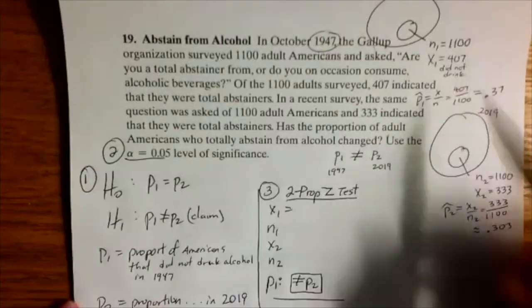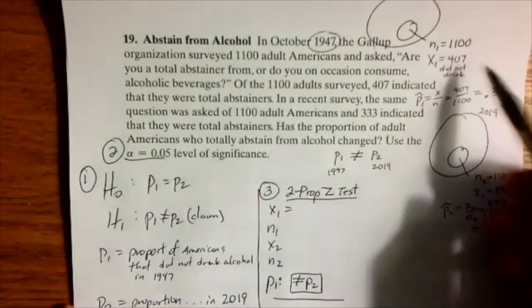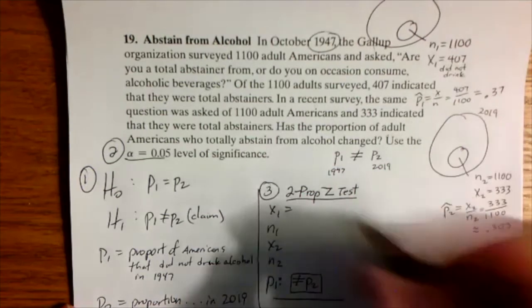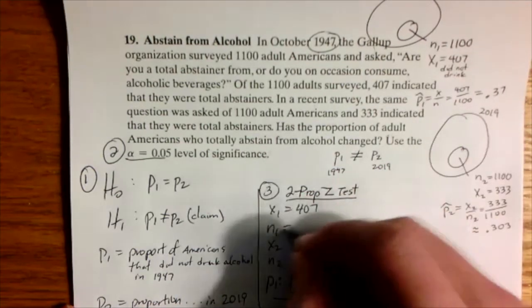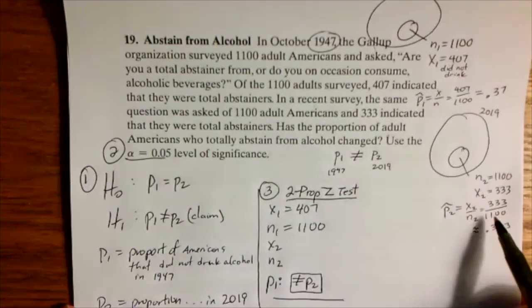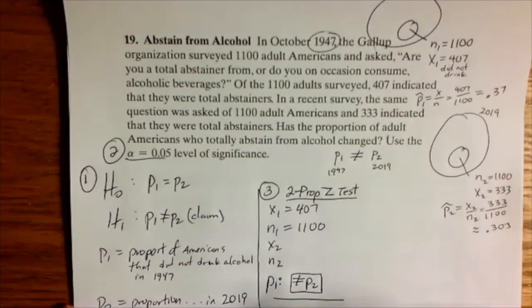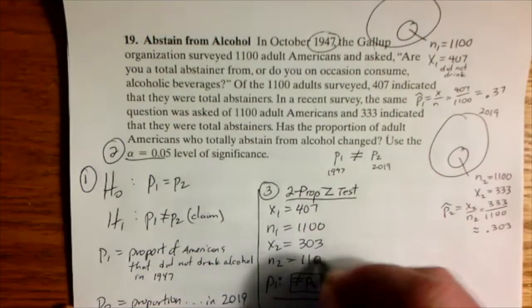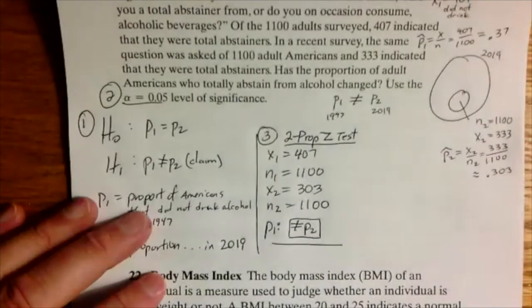All right, here are summary statistics. Just make sure you put them in the right spot. For example, we're going to write the x value first, 407, and then the n value for the first population. Just so happens that the second population has the same sample size. So again, use the x first and then the n, and then calculate.